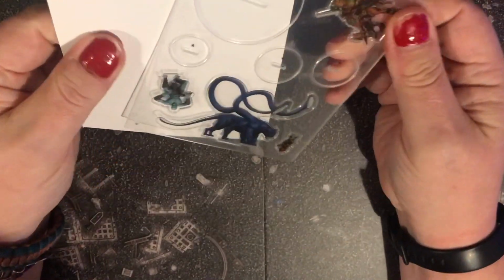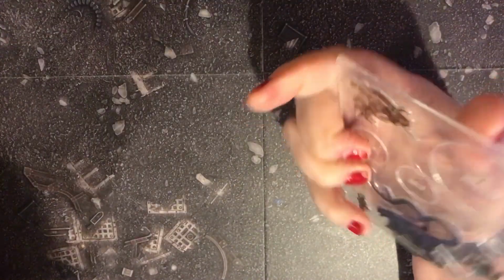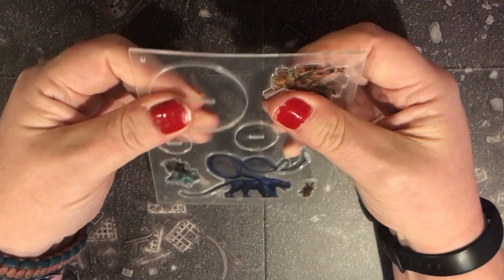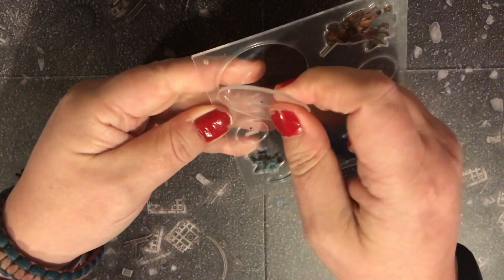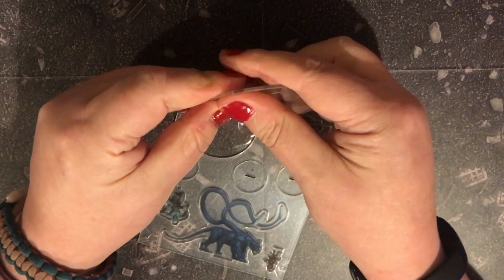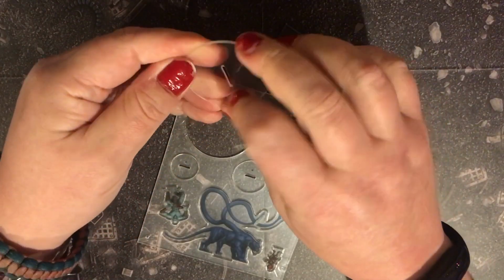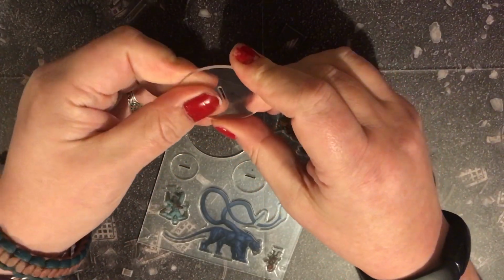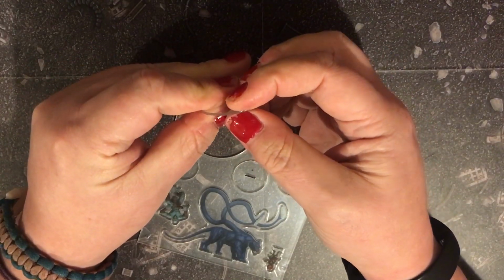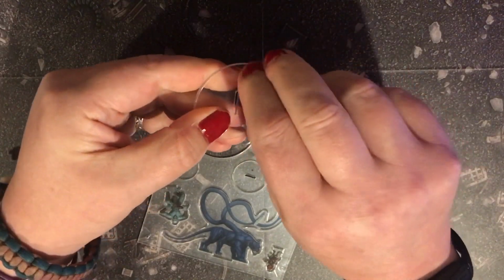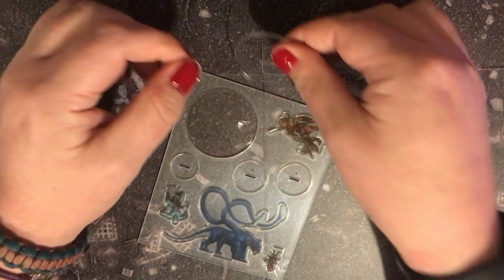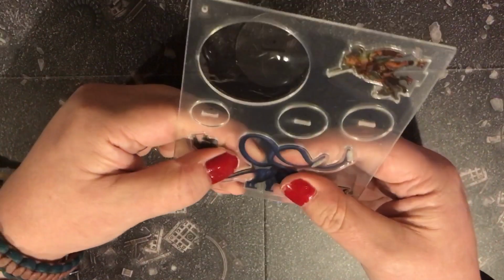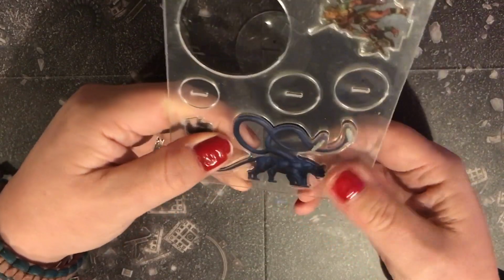Right, so we get the usual. So these perspex that they're printed on will have, obviously, protective covering on both sides. So here's your Displacer Beast.